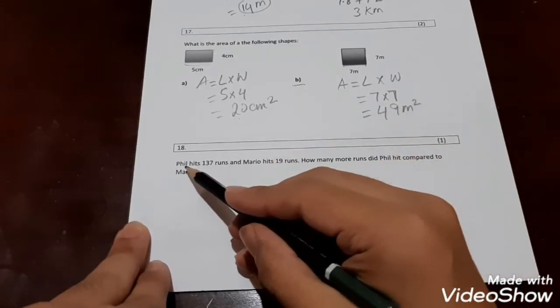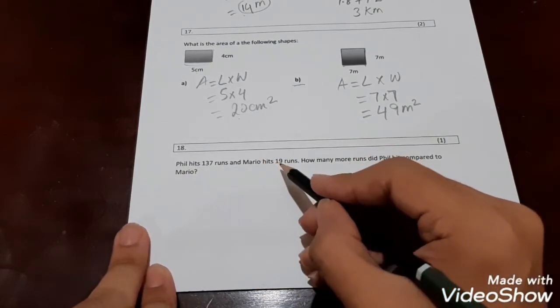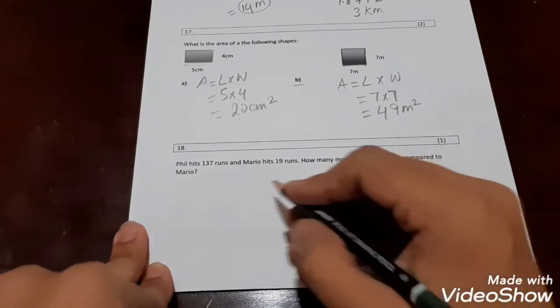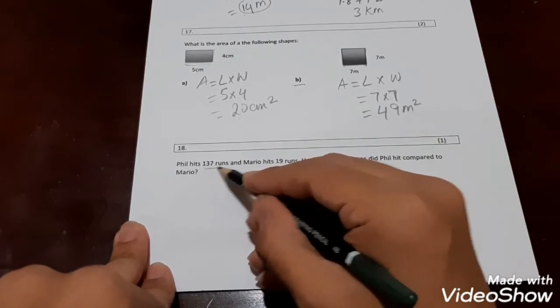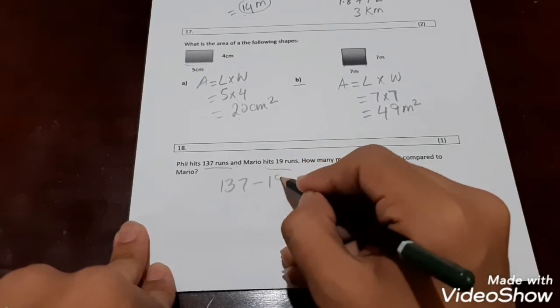Question 18 states Phil hits 137 runs and Mario hits 19 runs. How many more runs did Phil hit compared to Mario? So we'll calculate the difference between Phil's runs and Mario's runs. So we'll write 137 minus 19.